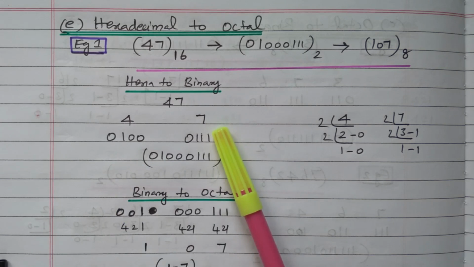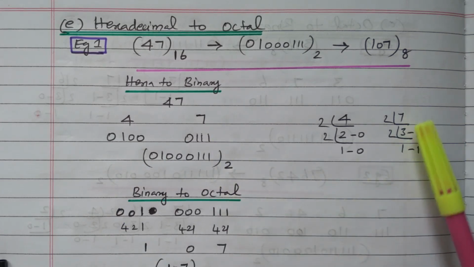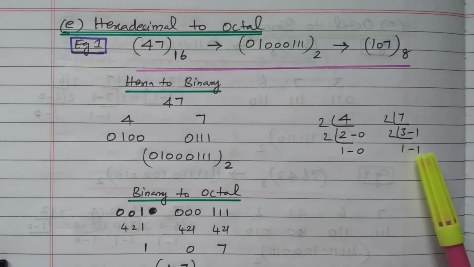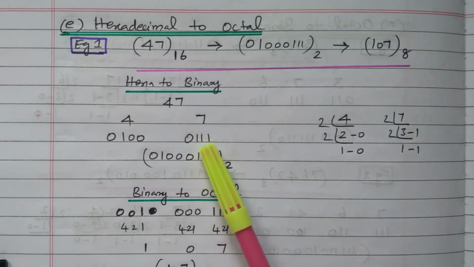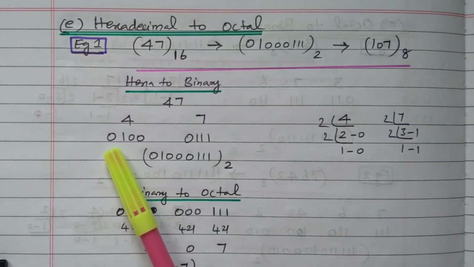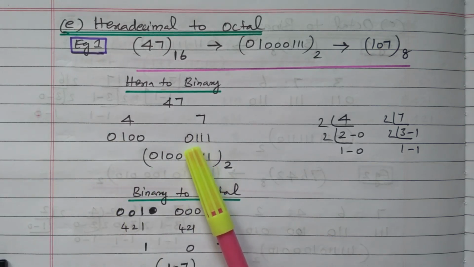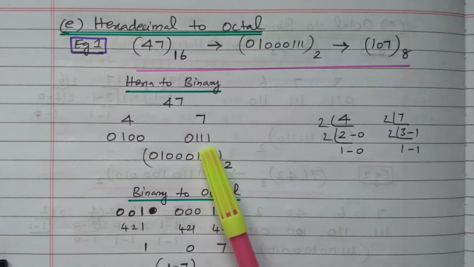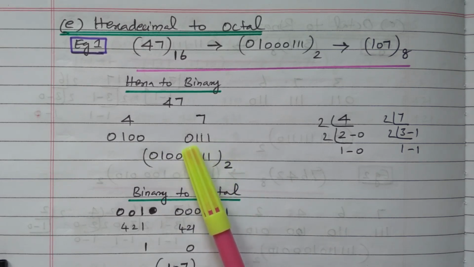Now convert 7 into binary. 7 divided by 2 goes 3 times, balance 1. 3 divided by 2 goes 1, balance 1. So write in reverse order: 1 1 1, triple 1. But what we need is 4 digits, so add 0. Here adding 0 does not have much effect because it is in the MSB, but here adding 0 is a must. Otherwise, while combining these two, the value will change, right? Already only 3 digits are available, so we need to make another digit 0.